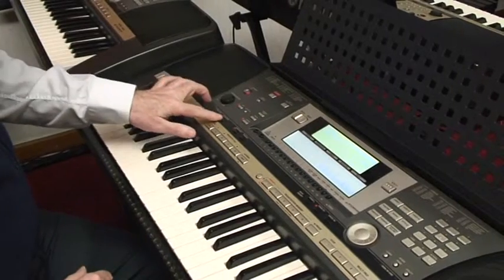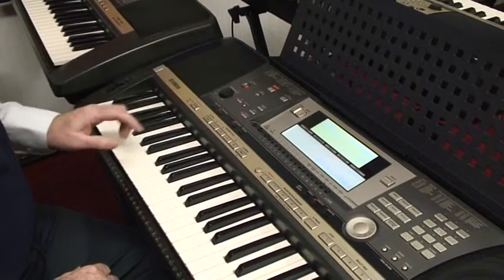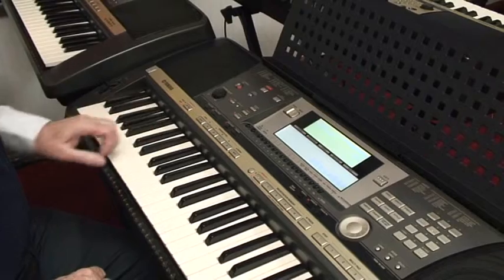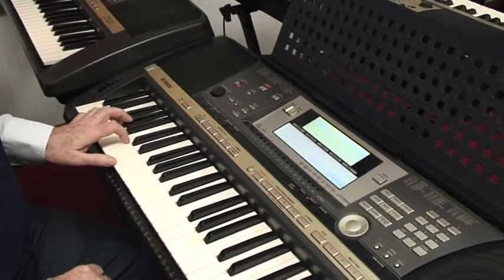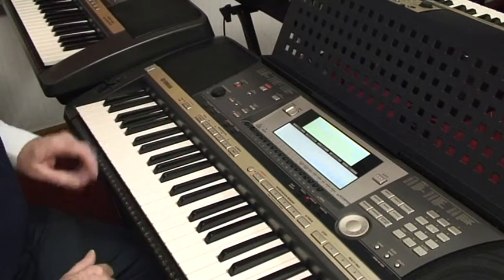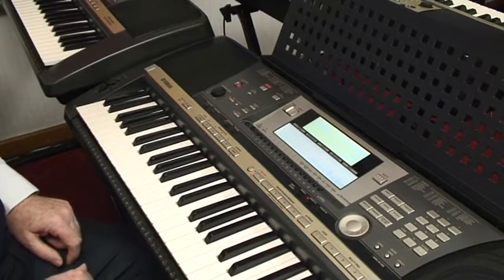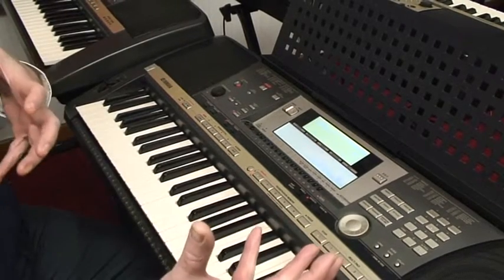What's really good about this as well, and lots of the newer keyboards have got this now added, it has an intro button, so it's still in the country style. If I play it now, that gives a cool intro to the style. Obviously a different style, I'll give a different intro.